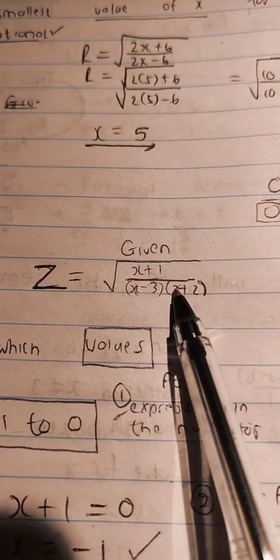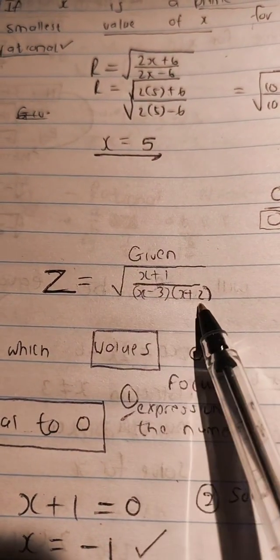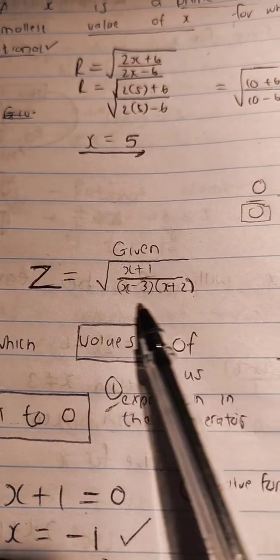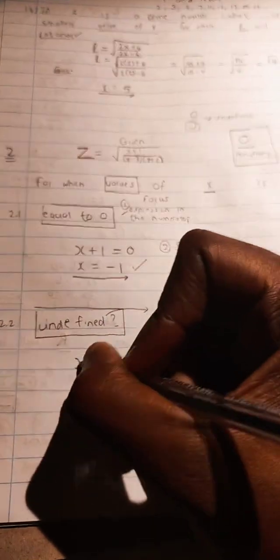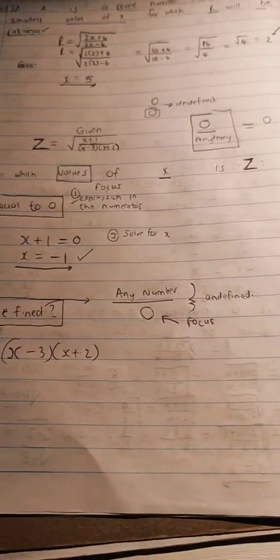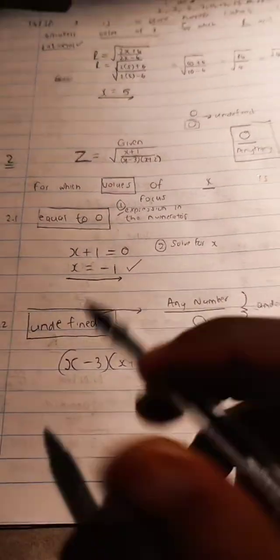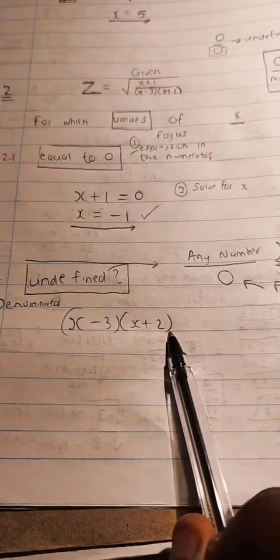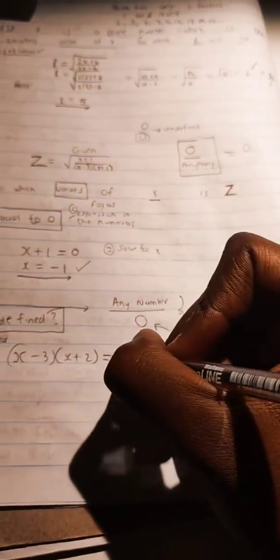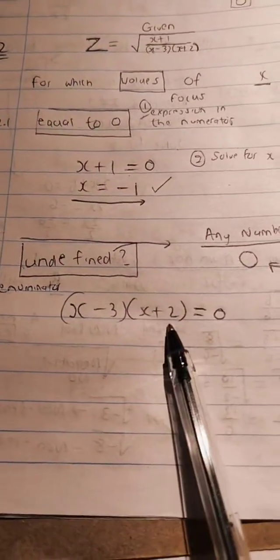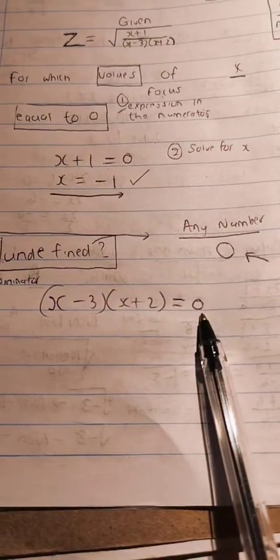So we go to our expression, we go and check out what is in the denominator. Okay, do you see what is in the denominator? Okay, I hope you guys do. So we are simply going to say x minus 3 into x plus 2. So we've just taken what is in the denominator, which is x minus 3 into x plus 2. Then what do we simply do after that? We make that equal to 0. So x minus 3 into x plus 2, we make that equal to 0.